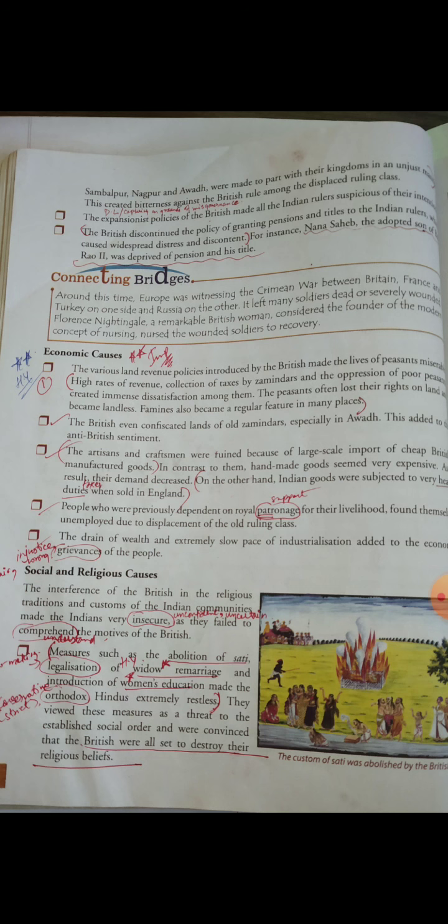Now, because of this, what happened? The Indian public were more inclined towards buying the cheap products, and they neglected those products which were manufactured in the small cottages of India. Why? Because these products, which were manufactured in the small scale industries or the Indian small scale cottages, were very expensive. So naturally, the people went for the cheap products which were brought by the British.